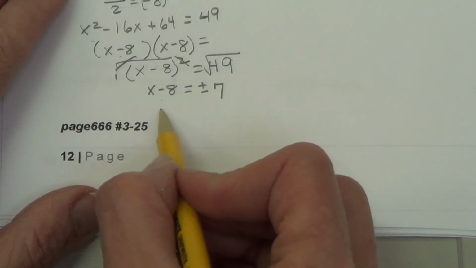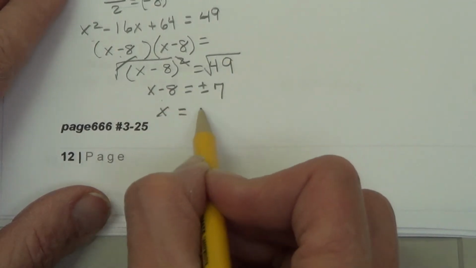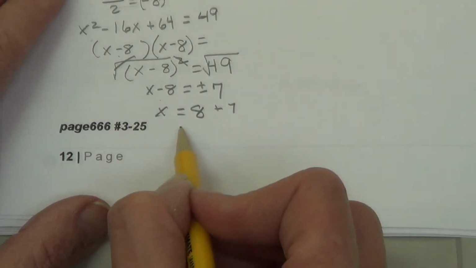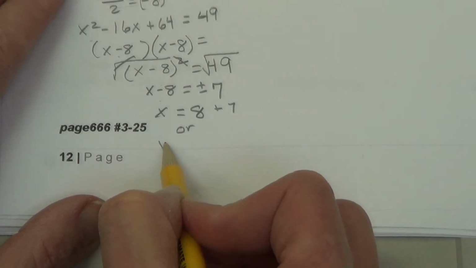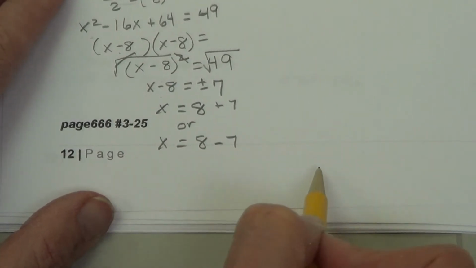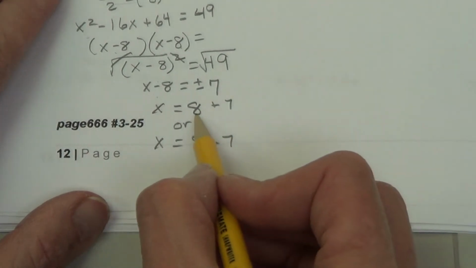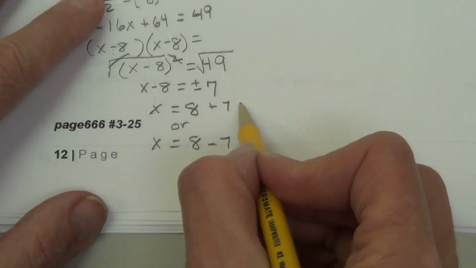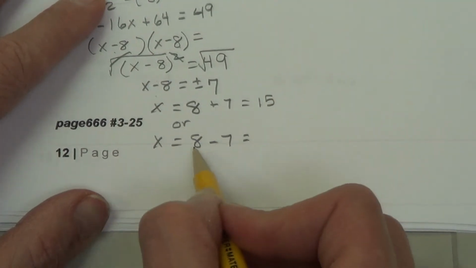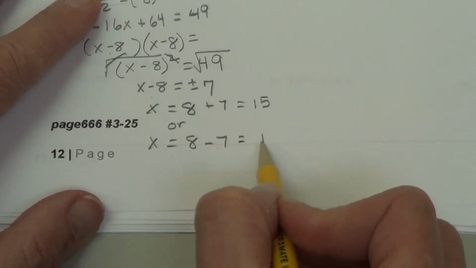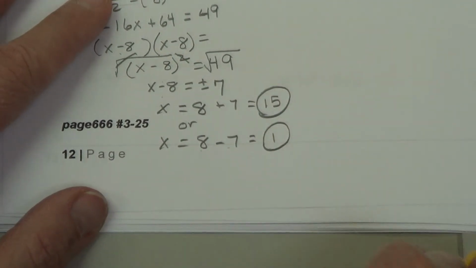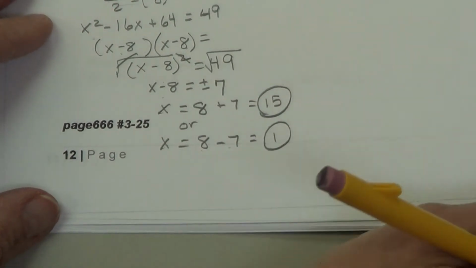Now we add 8 to each side, so we find that x equals 8 plus 7, or x equals 8 minus 7. 8 plus 7 is 15. 8 minus 7 is 1. So those are your two answers. That's where it's crossing the x-axis.